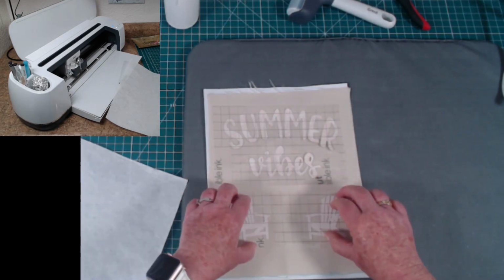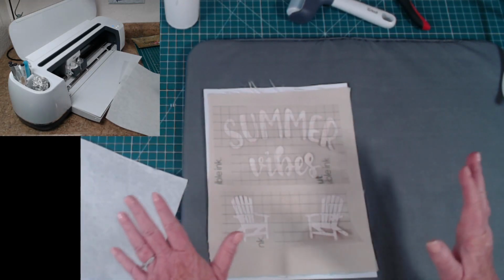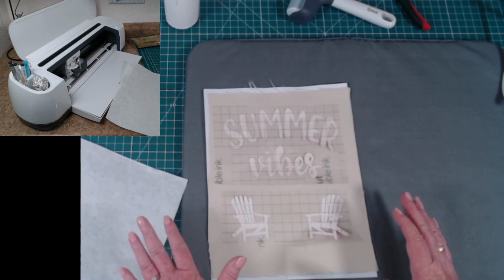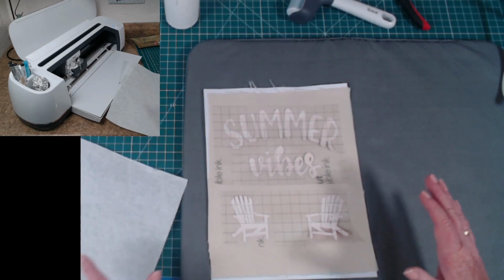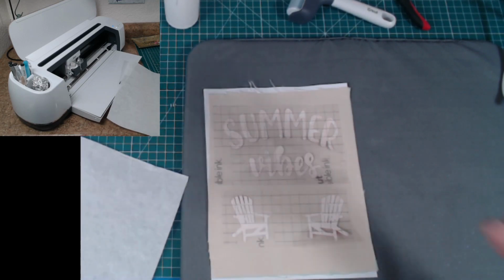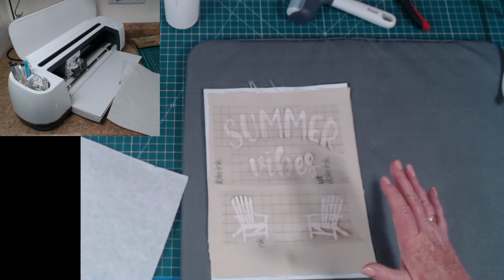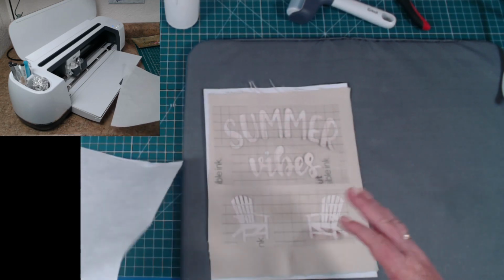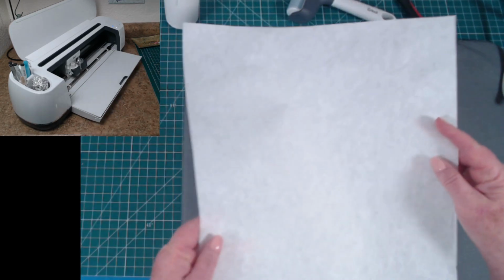Okay, we've got this on. We used the lint roller. So now we just want to make sure we've got the cardstock, we've got the tote bag fabric, we've got the design, we've got the butcher paper, which of course you want to make sure is larger than your heat tray.